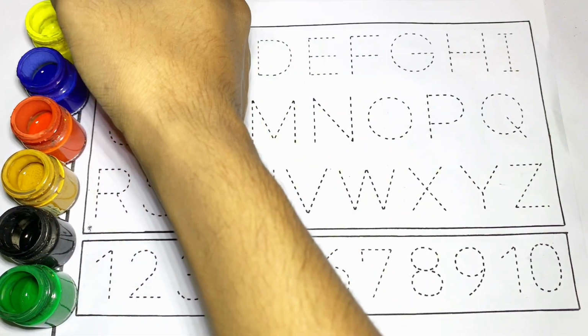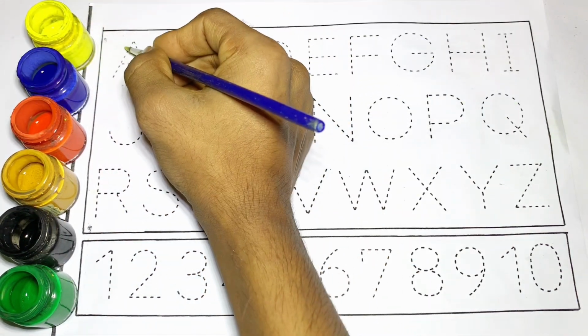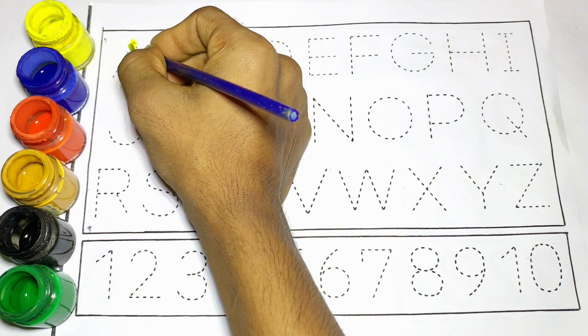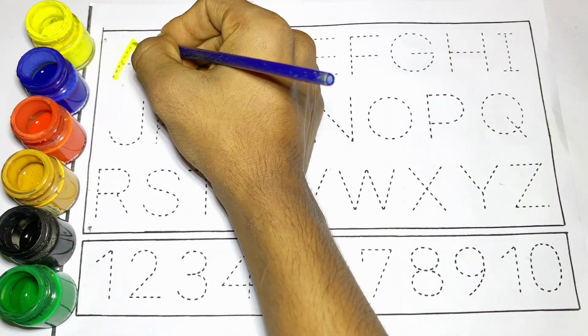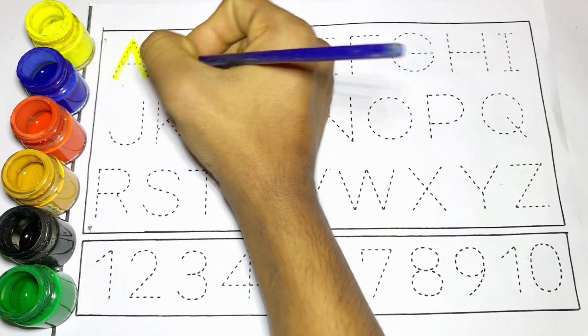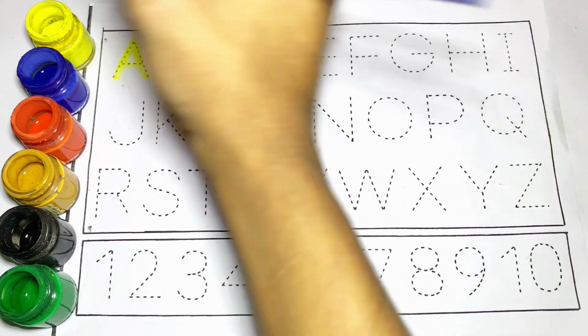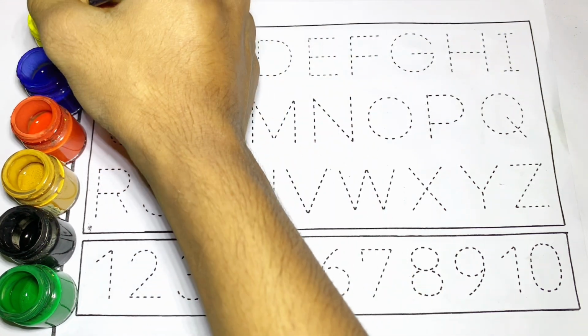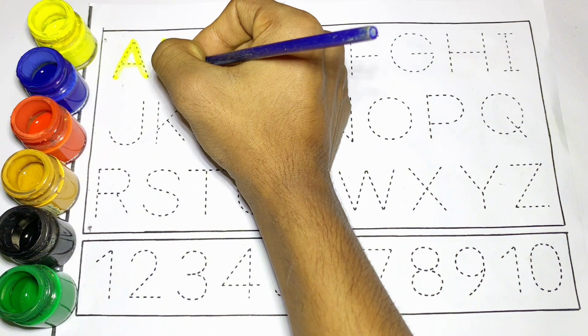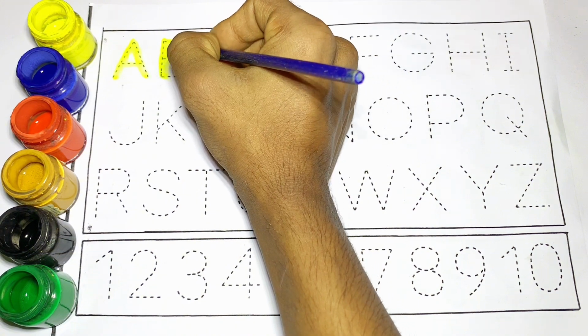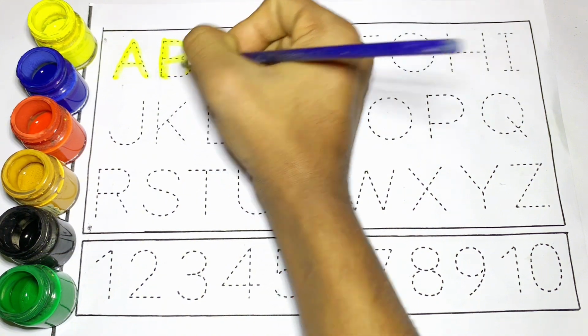Kids firstly draw A. A for apple, A for aeroplane, and use yellow color. Kids again use yellow color and draw B. B for ball, B for bat.